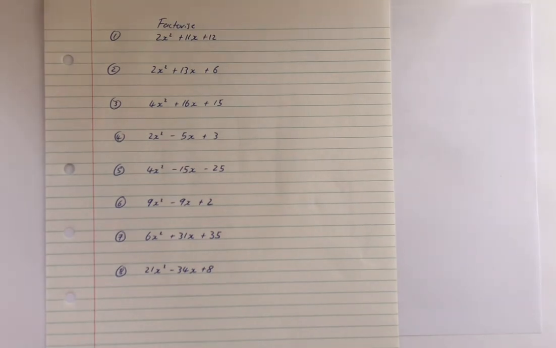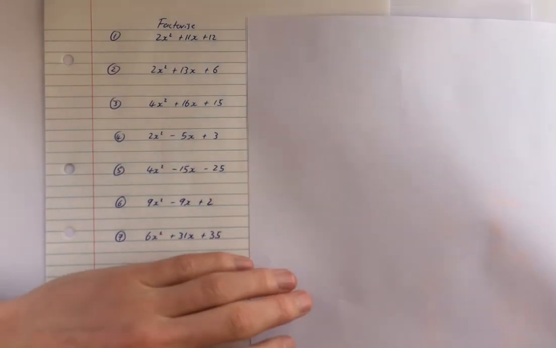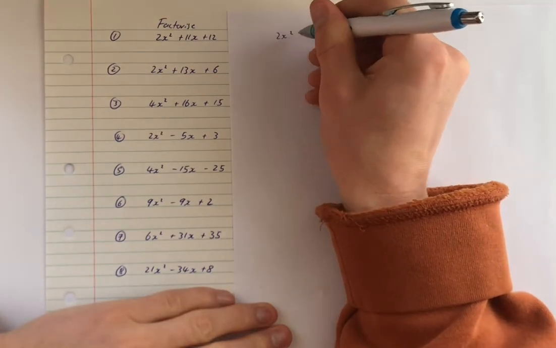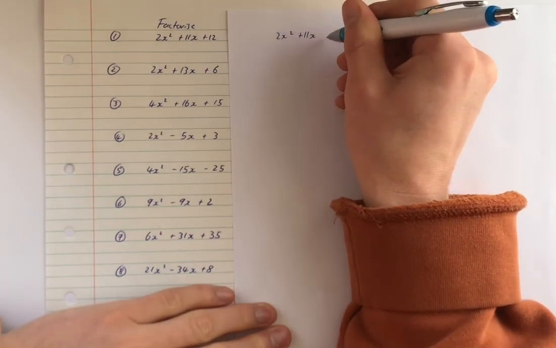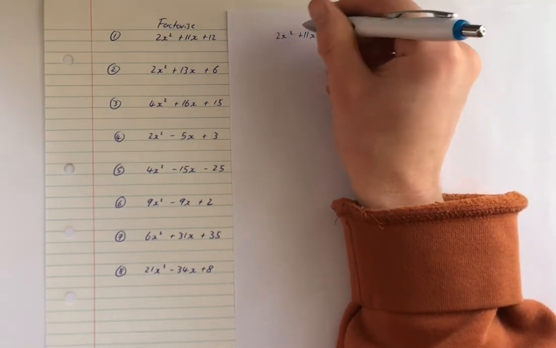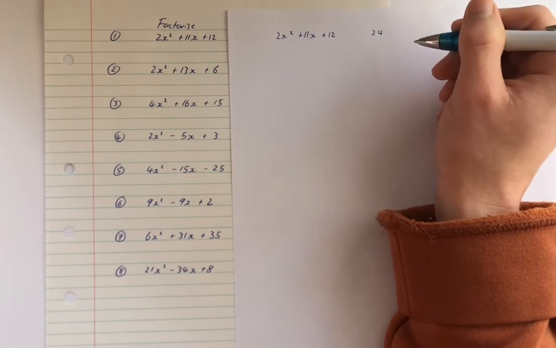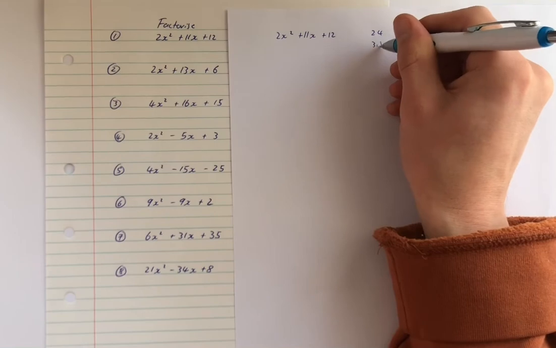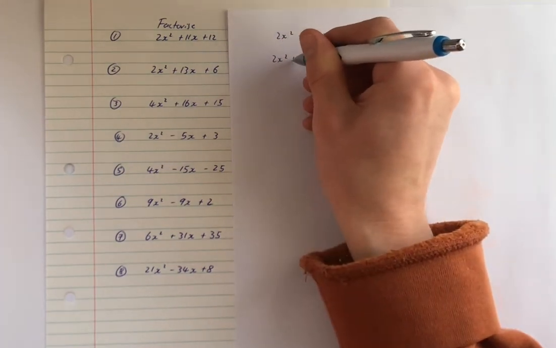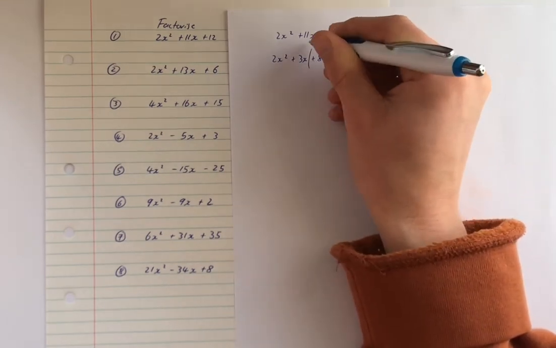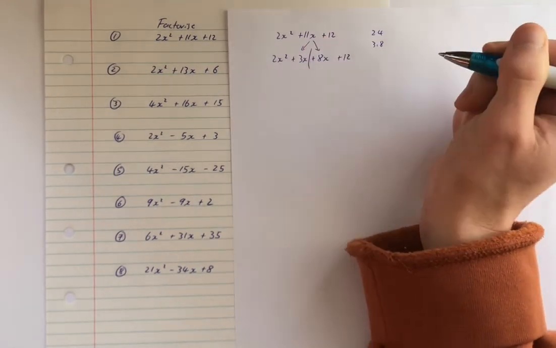Alright, how did that go? Right, let's look at the first one. So obviously none of them have common factors. We're looking at 2x squared plus 11x plus 12. So we want to multiply the first and last, 24. Factors of 24 that are going to add to 11, 3 and 8. So 2x squared plus 3x plus 8x plus 12. Right, we've just split that 11 into two parts.